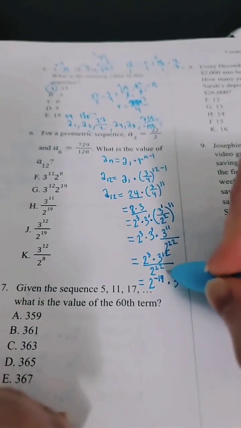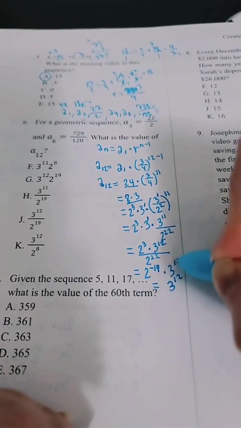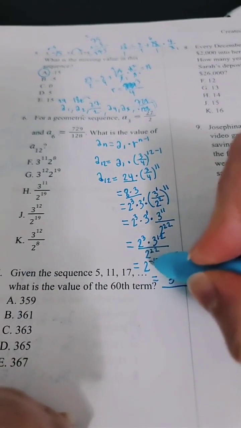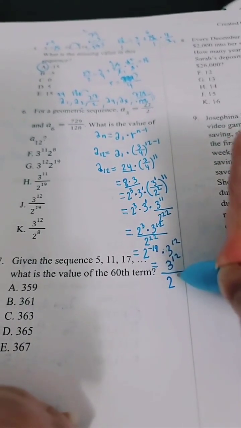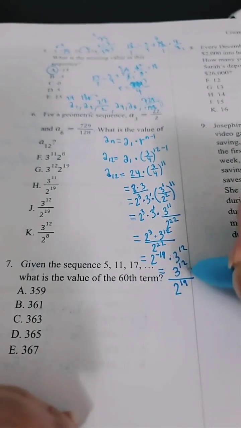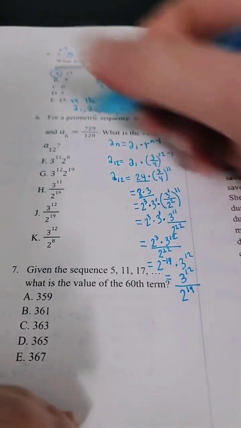And then you can apply the negative exponent rule, which says that we keep the 3 to the 12th on top, and the negative exponent goes on the bottom of the fraction bar, but as the positive version of the exponent. So it's going to be 3 to the 12th divided by 2 to the 19th, which is going to be J.